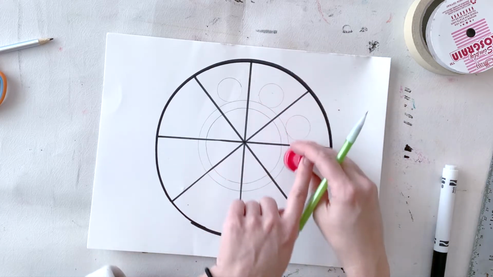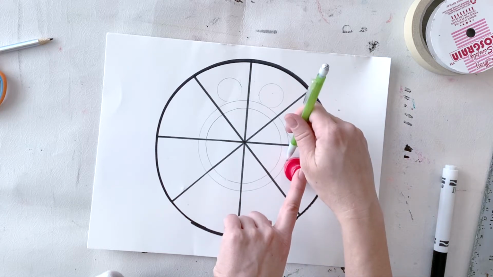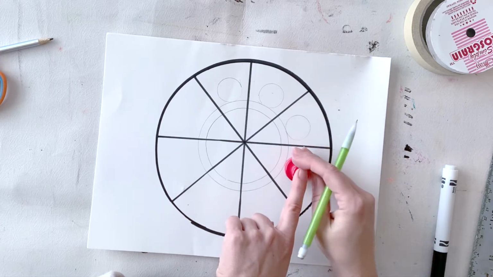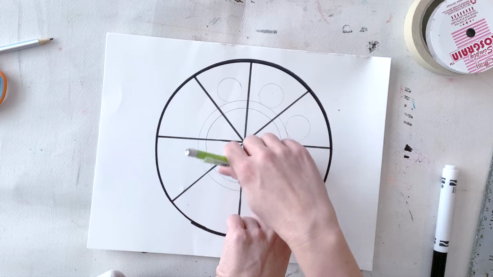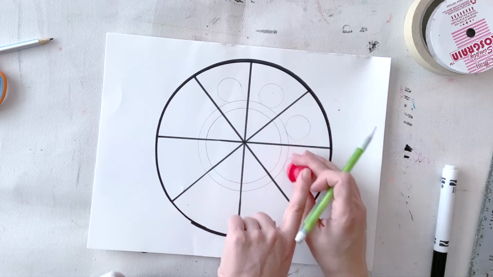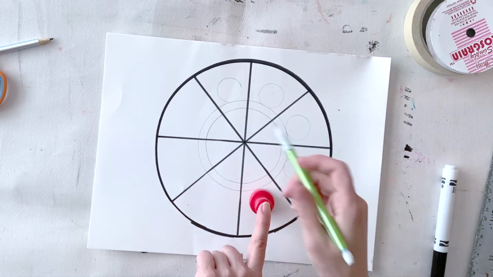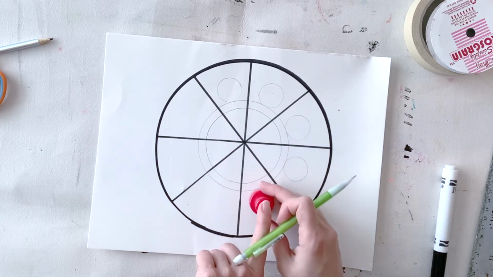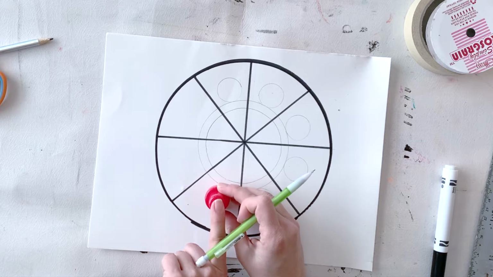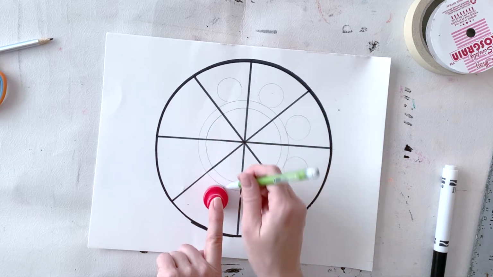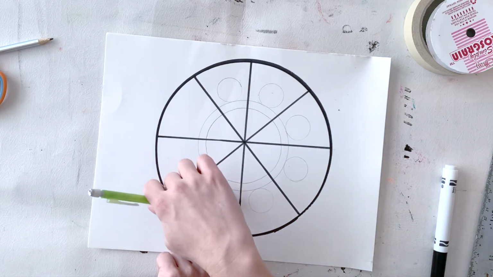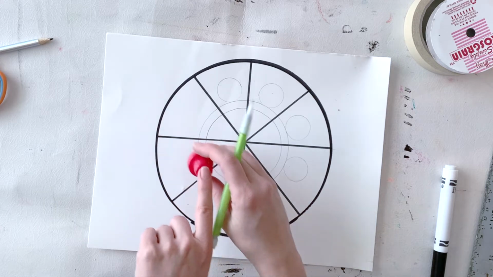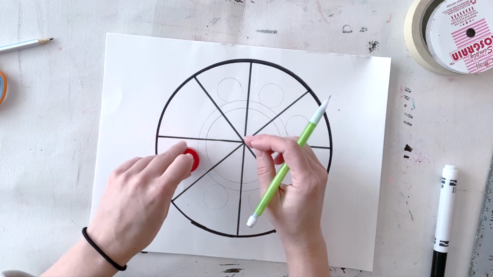I'm going to speed up the video at this point, and you'll see how I build up my mandala. I'm repeating the same element in each one of the divisions of the circle. So if I do something in one of those pizza slices of the circle, then I need to do that in all of them. Or I could create a pattern where I do it in every second one or something like that.